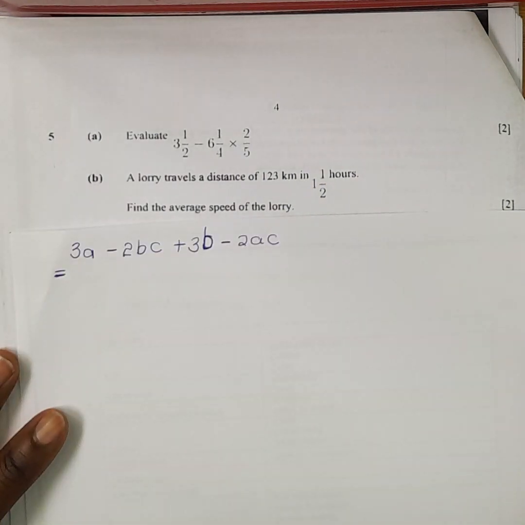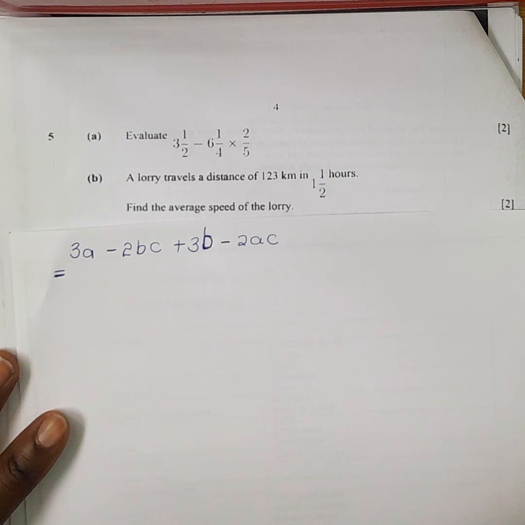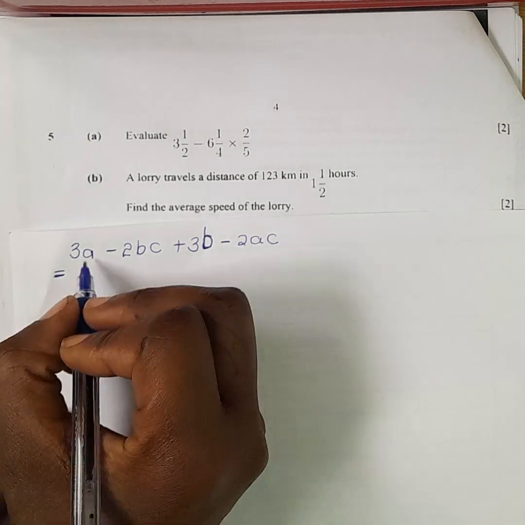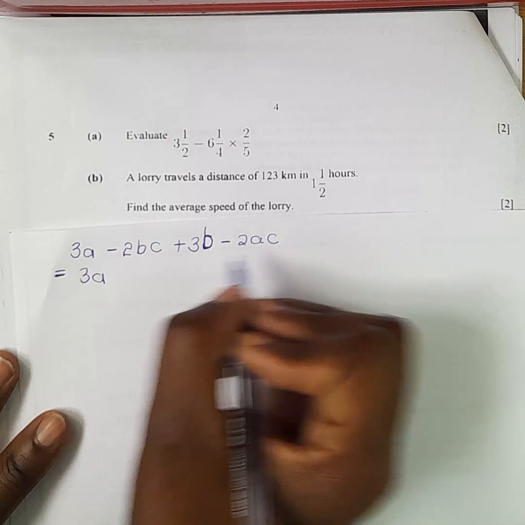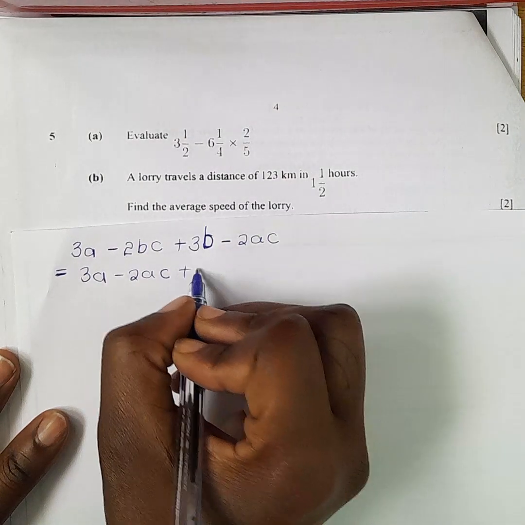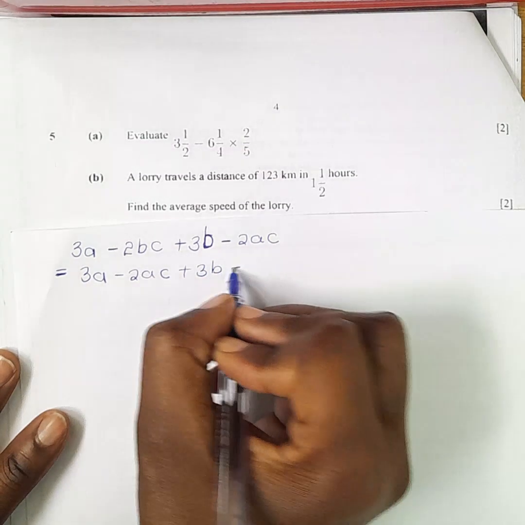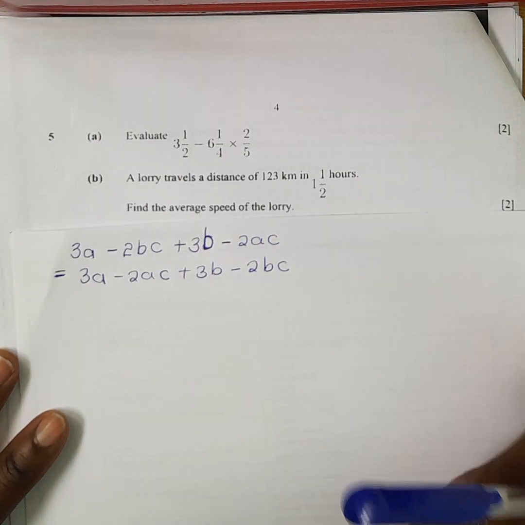This question requires us to rearrange, because if we look at 3a minus 2bc, there is no common factor of the two terms, so there is need to rearrange. We are going to say 3a, we take this minus 2ac, and then we write plus 3b minus 2bc, and then we now need to factorize in group.